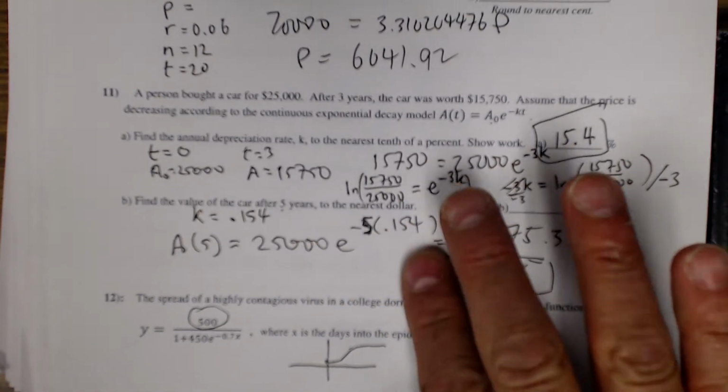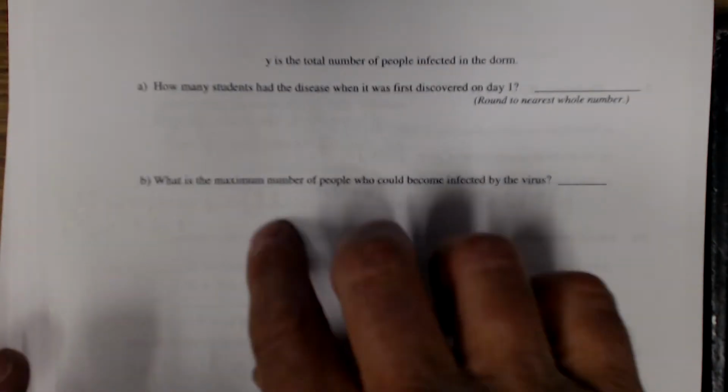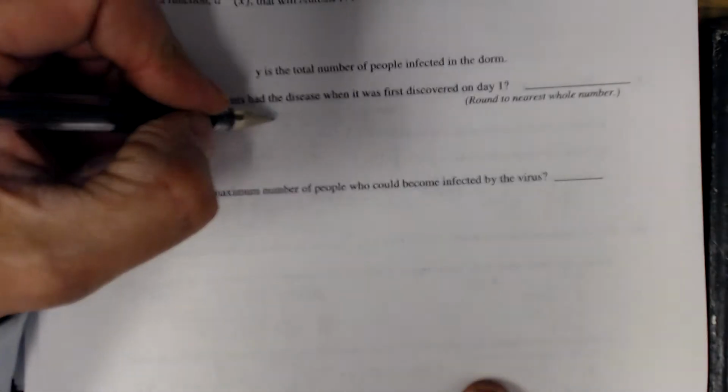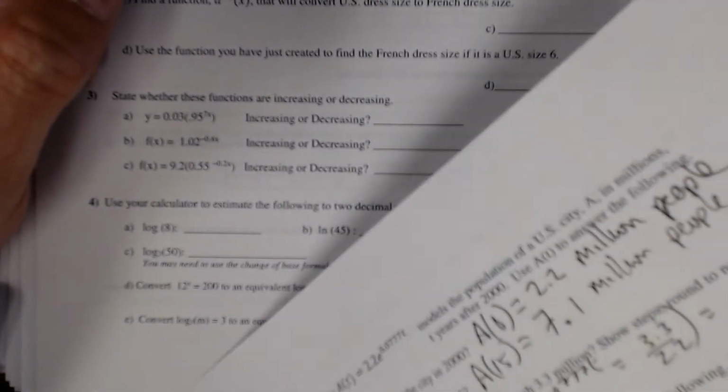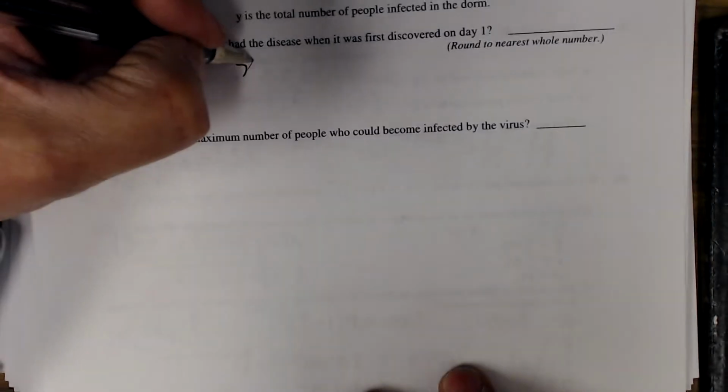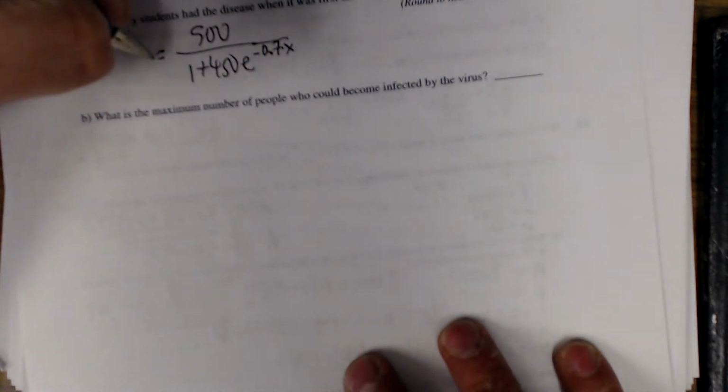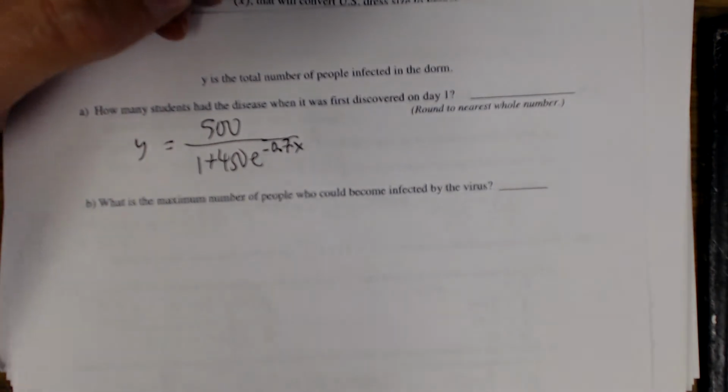All right, so let's turn our page, and we want to figure out how many students had the disease when it was first discovered on day 1. So that means we need to plug 1 into our function. So our function is 500 over 1 plus 450 e to the negative 0.7x. And that's our function. And we're going to replace x with 1. So here we go.